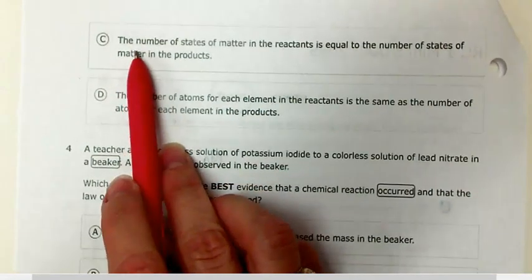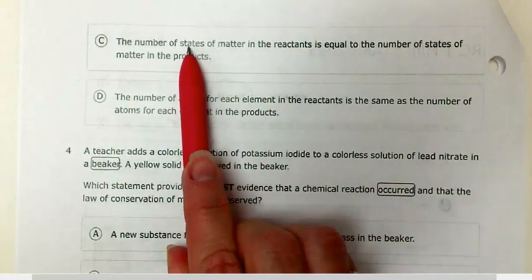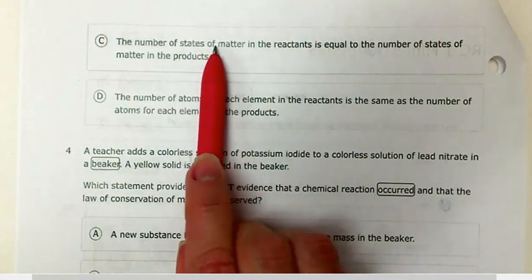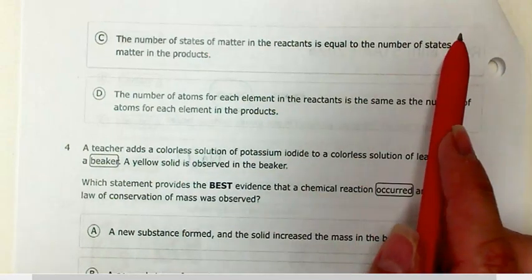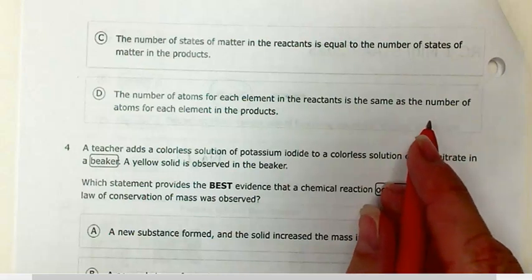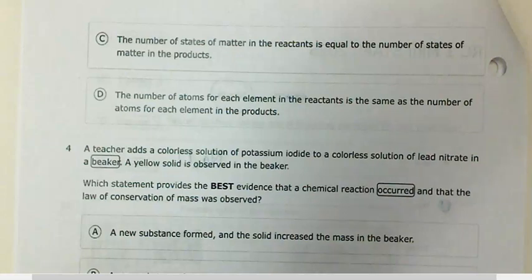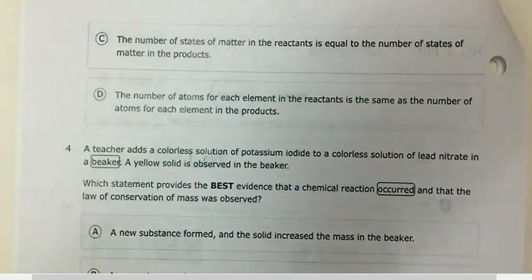The number of states of matter in the reactants is equal to the number of states of matter in the products. Basically, that means if I have a solid and a liquid in the reactants, I have to have a solid and a liquid in the products. No, that is not the case either. Conservation of mass doesn't say anything about whether something has to be solid, liquid, or gas, or whether things at the end have to be in the same state as the reactants.